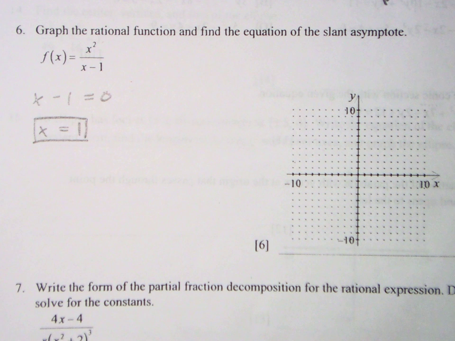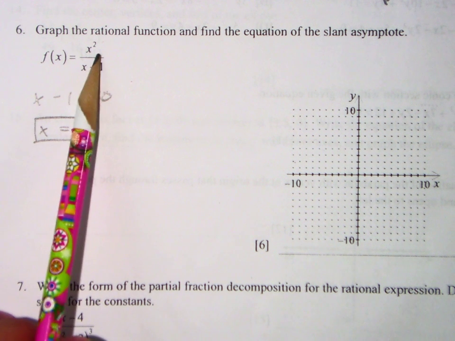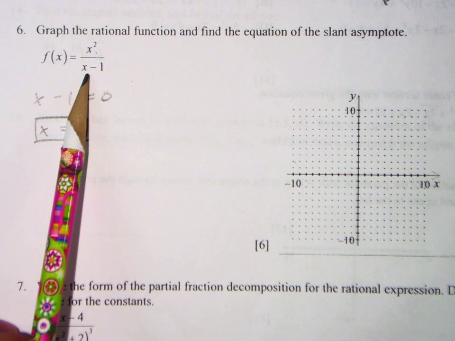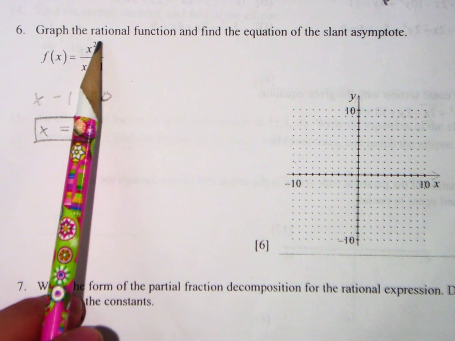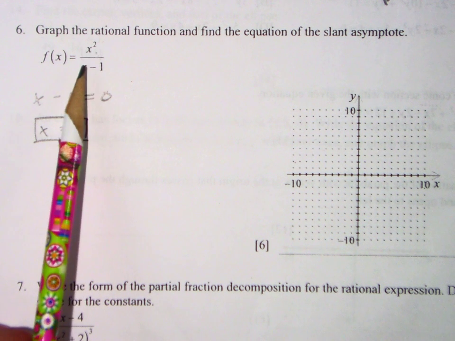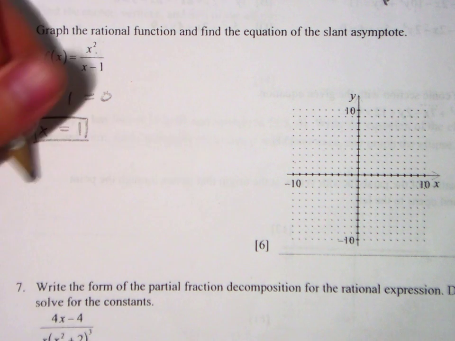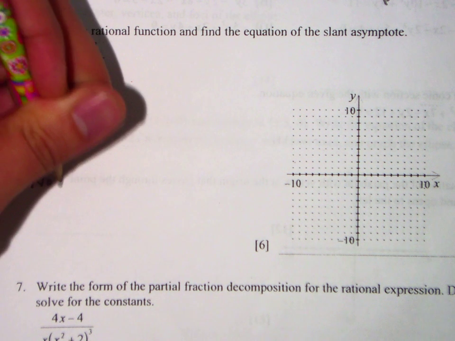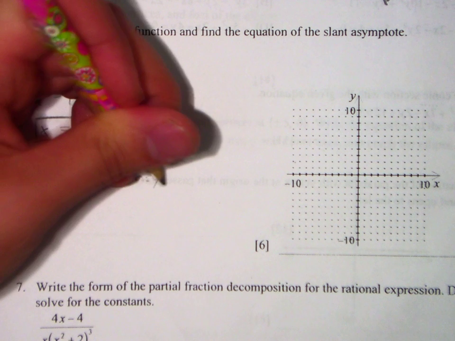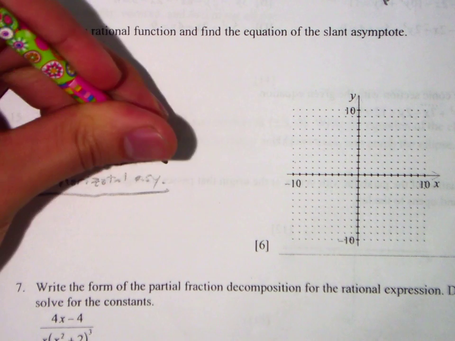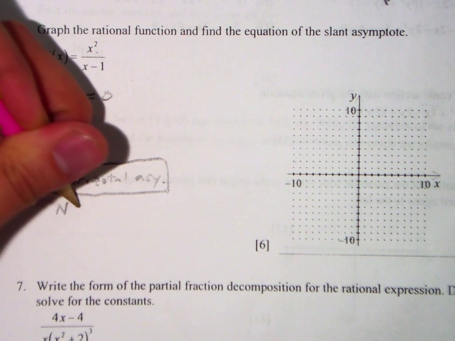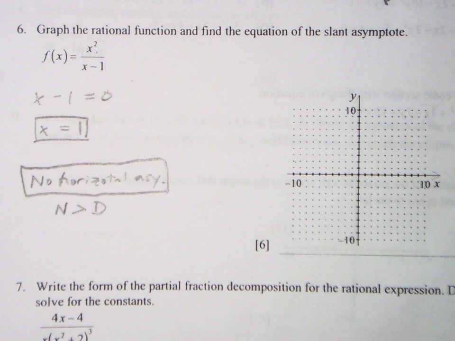Now again, we look at the degrees here. This time, the degree of the numerator is 2 and the degree of the denominator is 1. The degree of the numerator is bigger than the degree of the denominator. If that's ever the case, there's no horizontal asymptote.